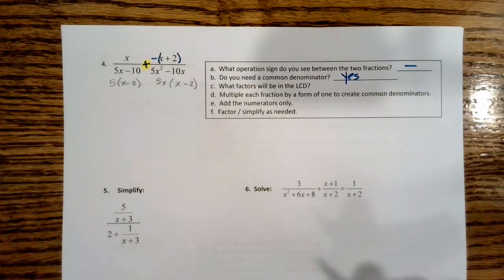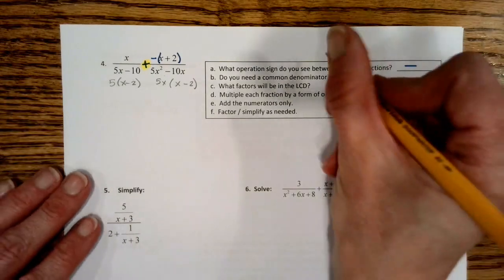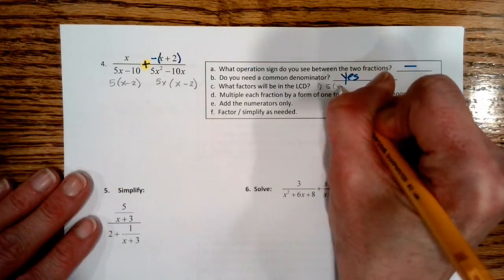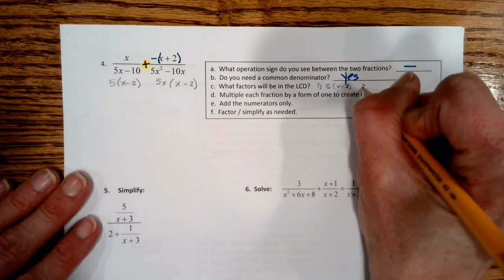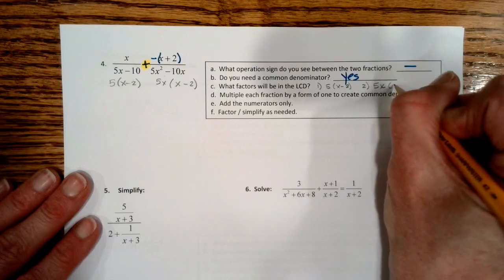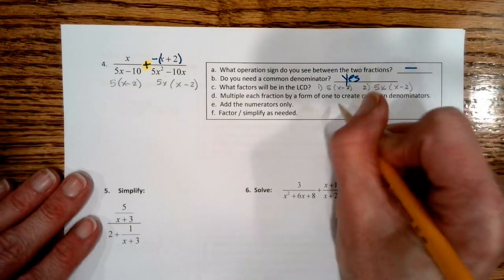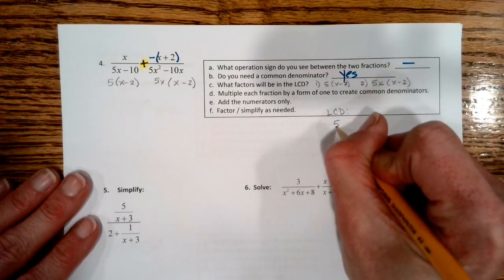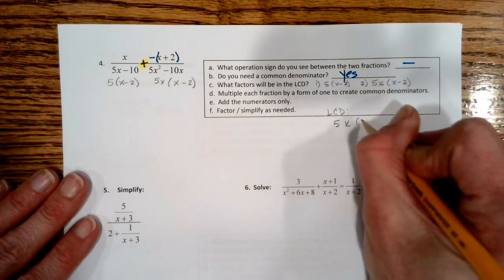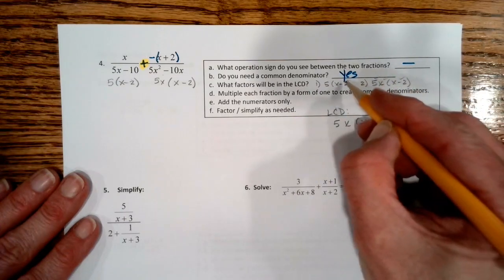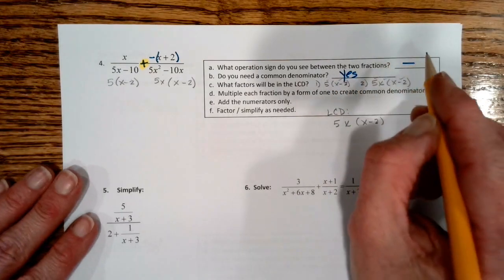So when I talk about what factors I need, from my first fraction, I need a 5 and an x minus 2. From my second fraction, I need a 5 and an x minus 2. So my least common denominator is going to have a 5, an x, and an x minus 2, because that's going to consider each of these factors that's necessary.